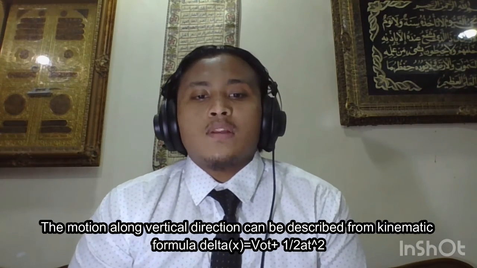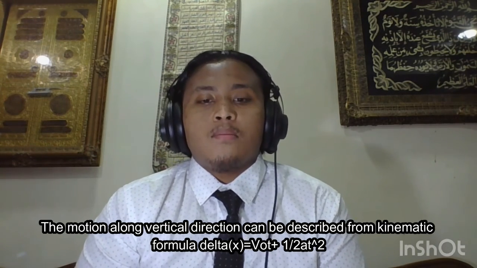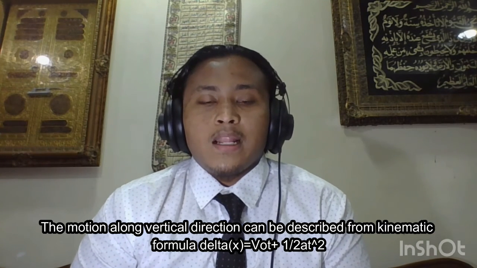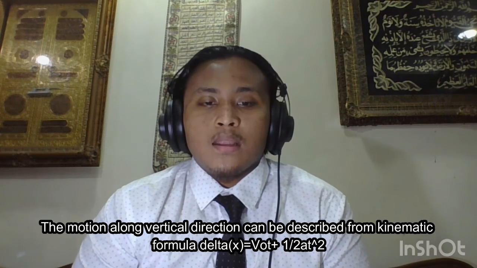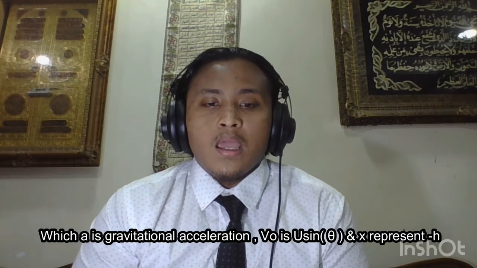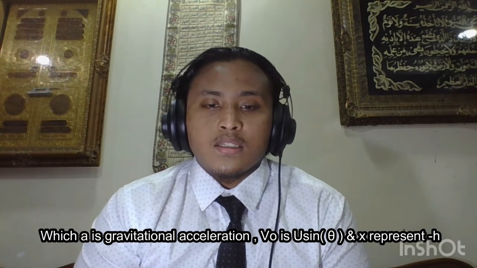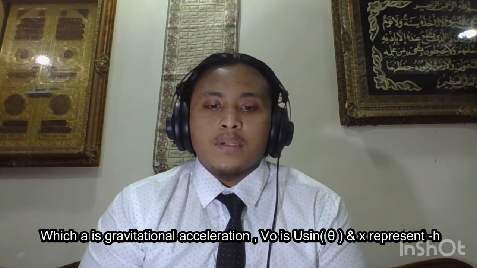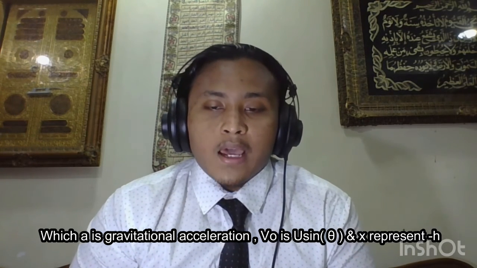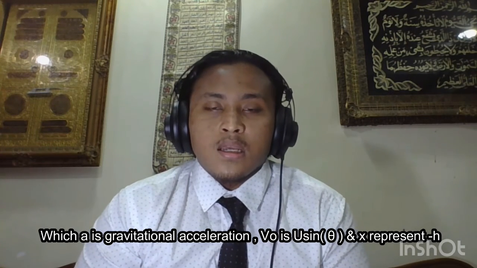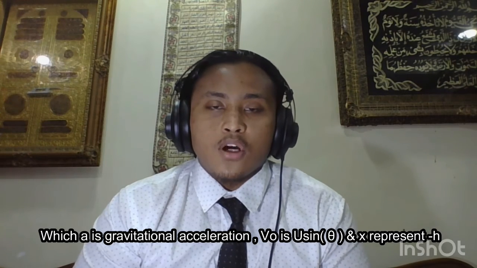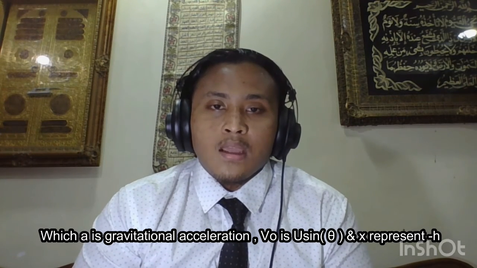The motion along the vertical direction can be described from the kinematic formula, which is delta x equal to v naught t plus half a t squared, where a represents gravitational acceleration and v naught is represented by u sin theta, and the value of x represents the h. The sign of h is negative because the direction of the shot put is directly downward.